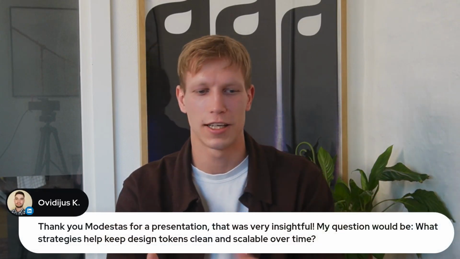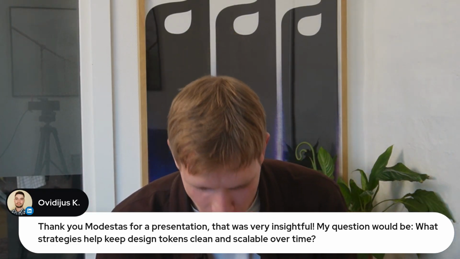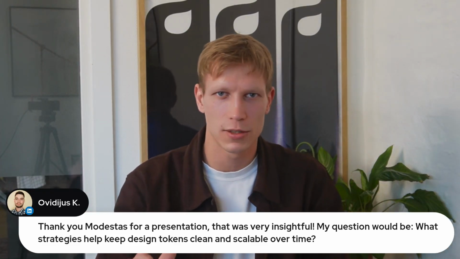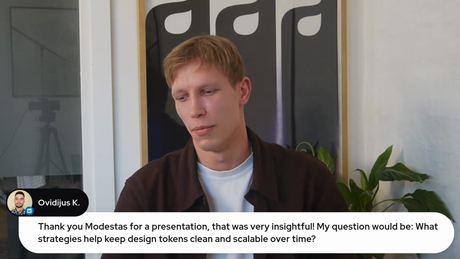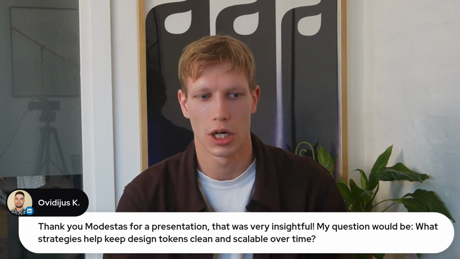Whereas design tokens are more so a project. So we have a starting point and we have an end point, and then after that, it's kind of a set and forget situation. You might revisit it once in a while, but it's not going to be continuous iterations.